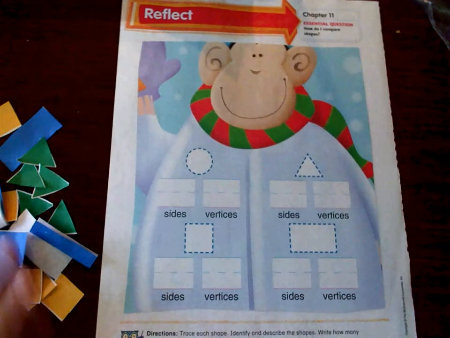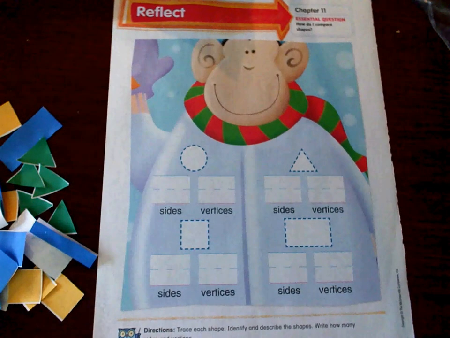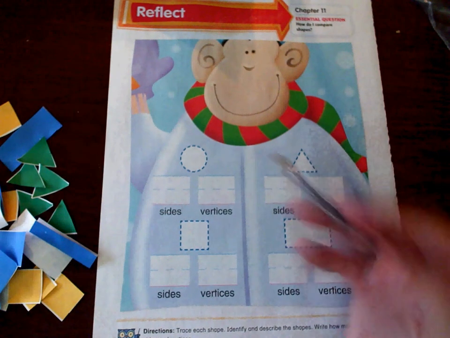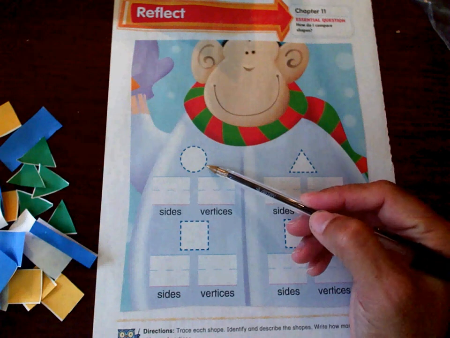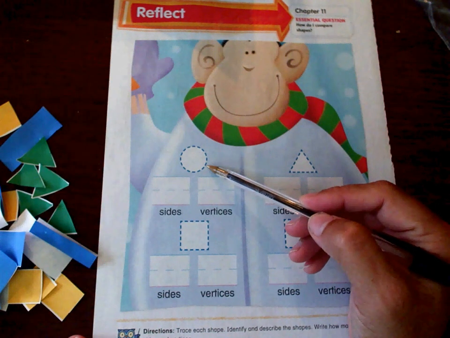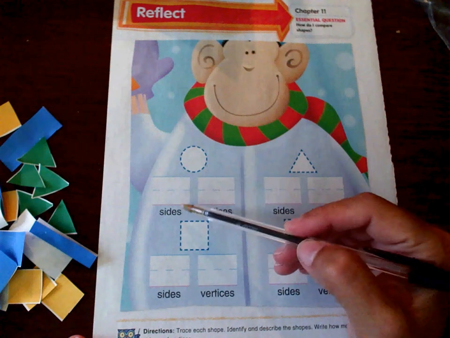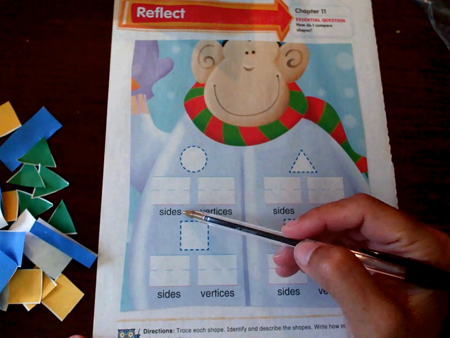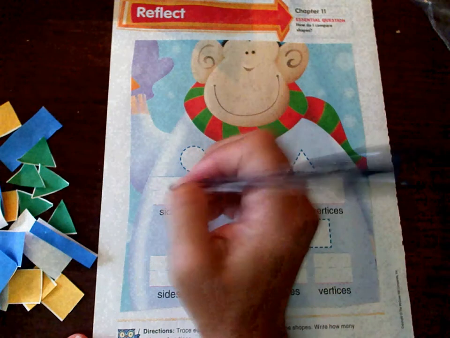Now, I want you to be able to tell me this. I'm going to go through what it's asking. I want you to answer it and then show your answers to your mom and dad to see if you got them right. If you look at this first shape right here, I want you to trace that shape. Next, tell me how many sides that shape has.